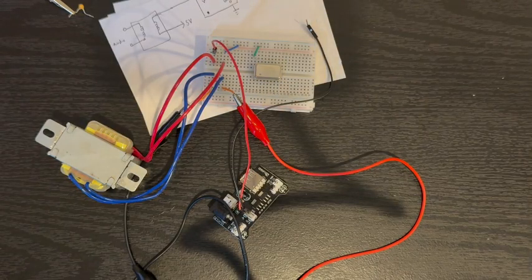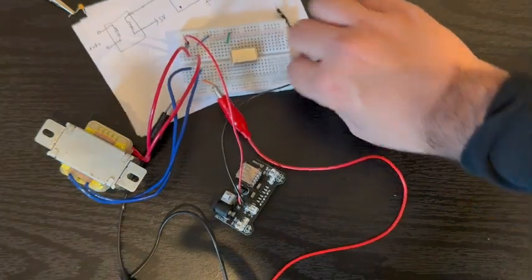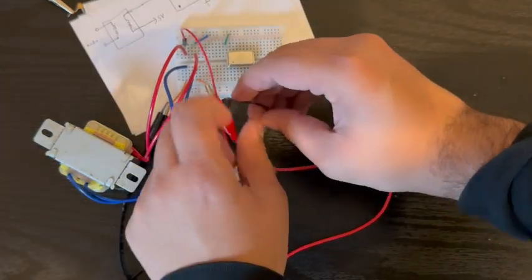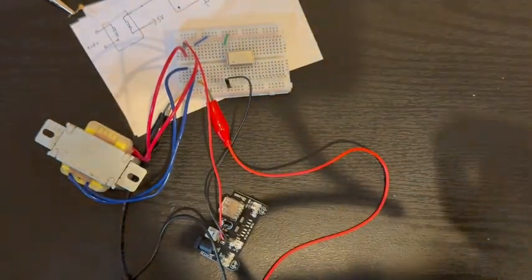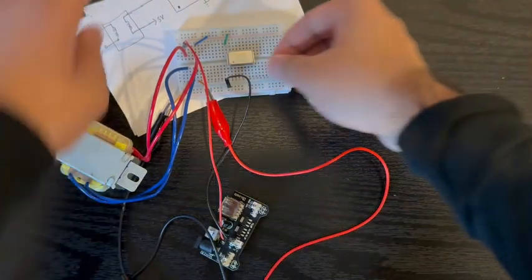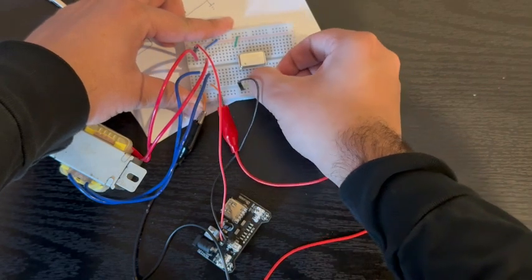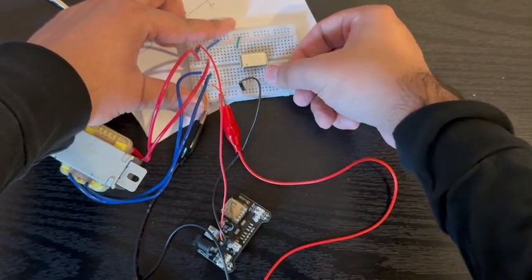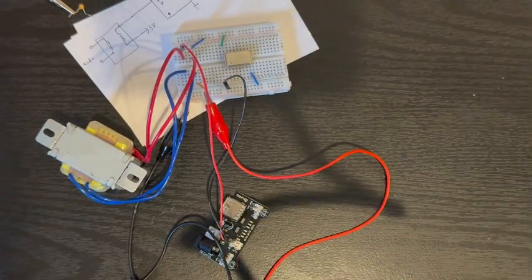Next, I will attach the ground wire from the power supply to a ground rail and attach that ground rail to the oscillator, my bad.